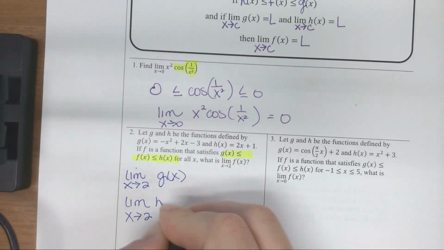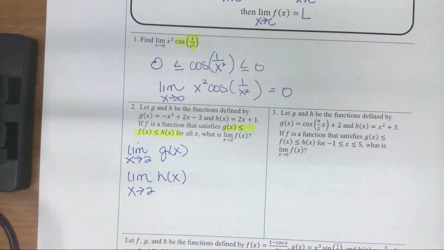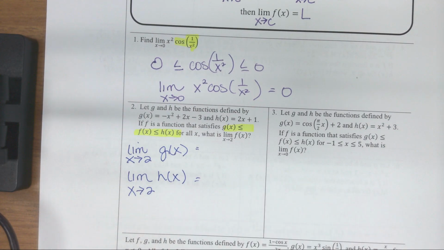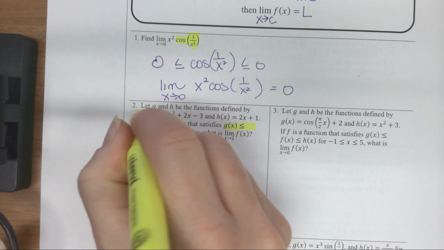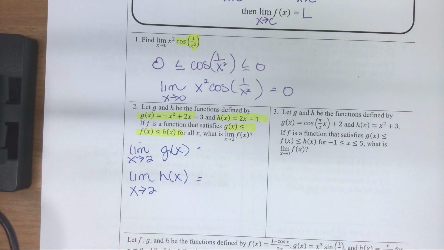And if both of them go to the same value and I know f is squeezed between them, without knowing f, I'm going to be able to figure out its limit. Okay, so in your groups, given that g is this function and h is this function, would you please find their limits as x goes to 2?